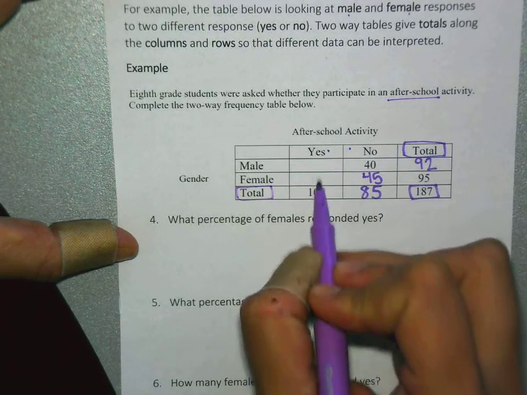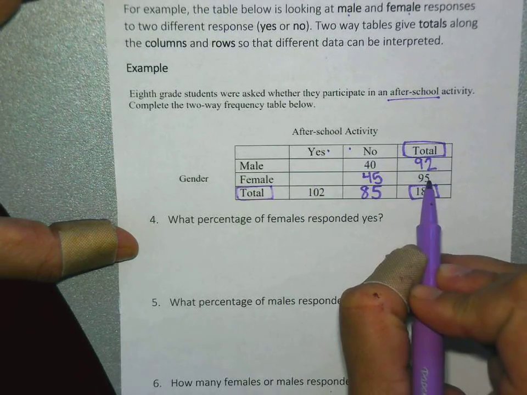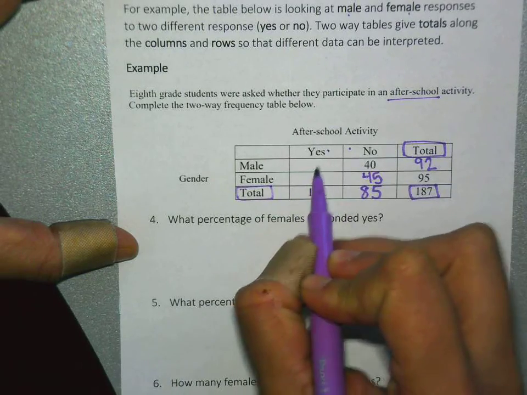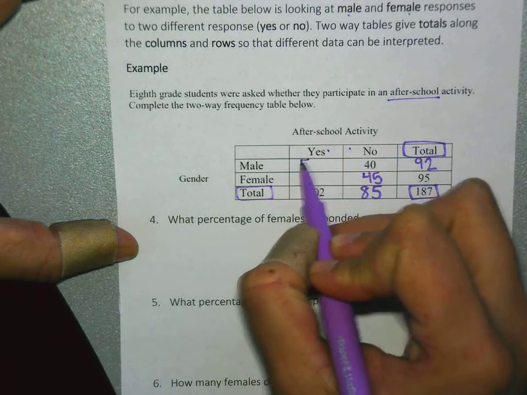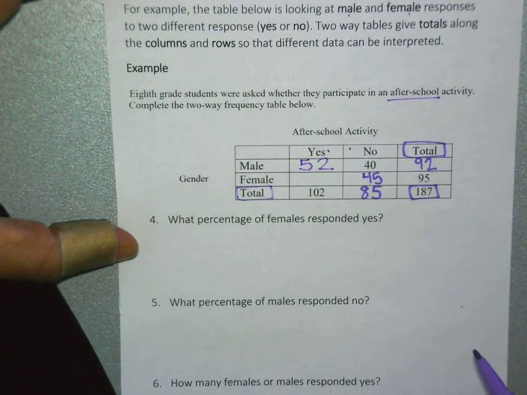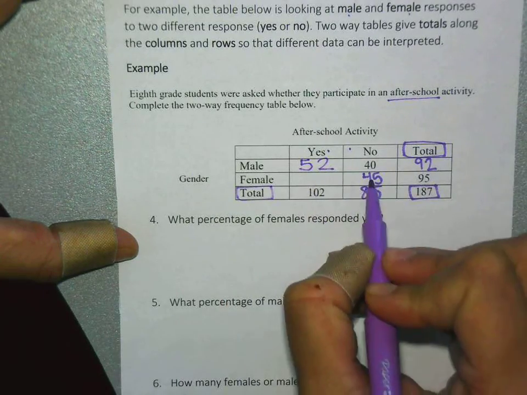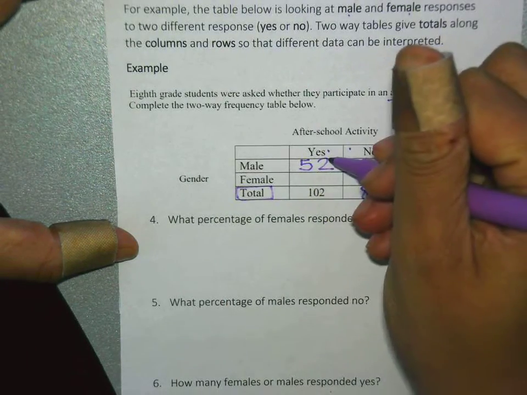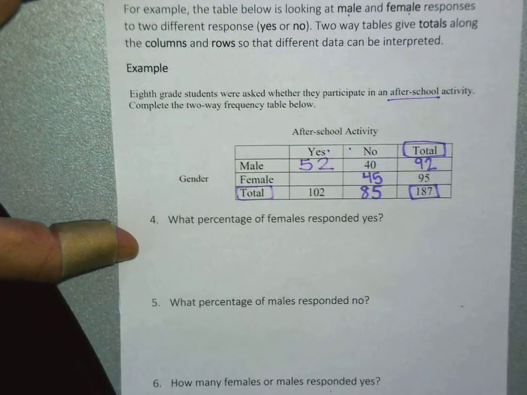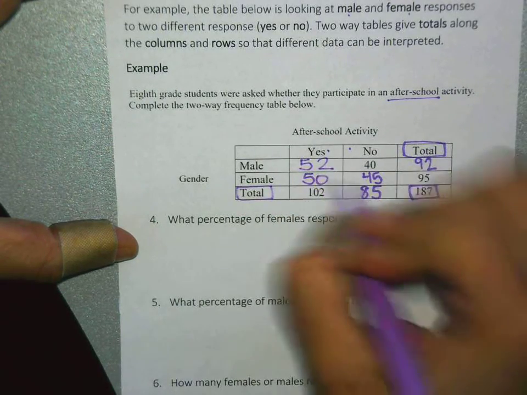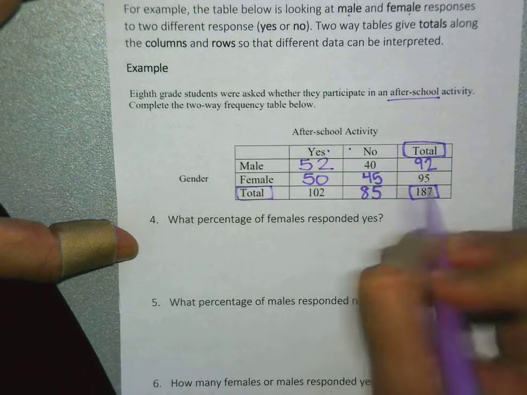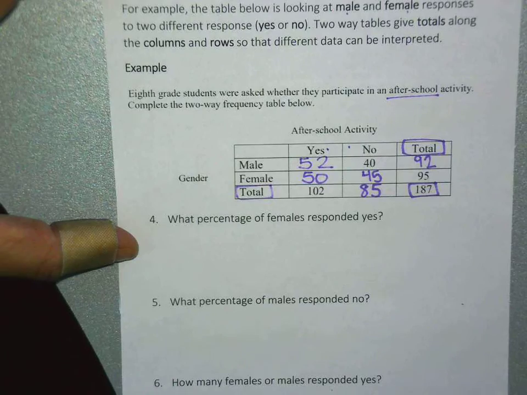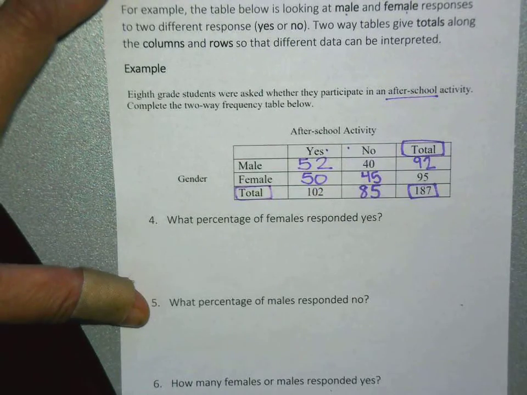We can now figure out these two empty boxes since the rows are completed. I'm going to think to myself, what plus 40 equals 92? And I'm going to think that 52 plus 40 equals 92. What plus 45 equals 95, or you could go down and say plus what equals 102. Either way, you're going to get the same answer. I know that 52 plus 50 is 102. I also know that 50 plus 45 is 95. And that's kind of why two-way tables are fun, because they make sense going across or up and down.